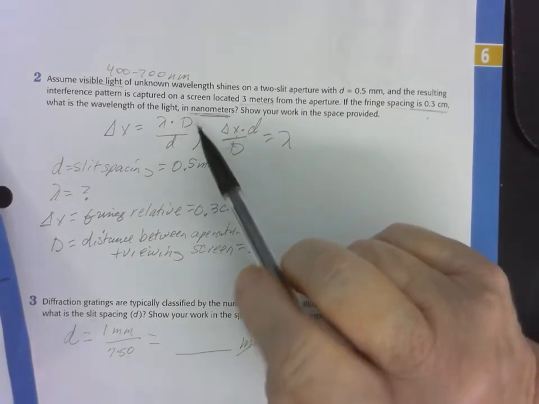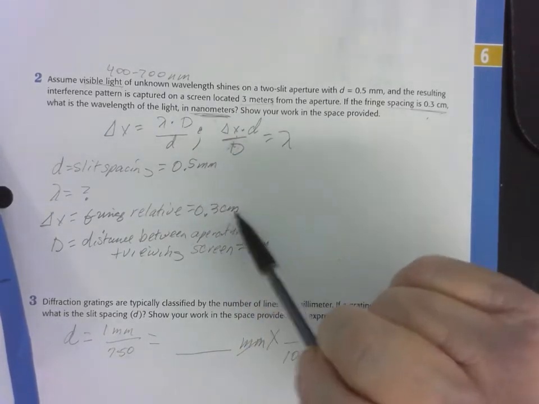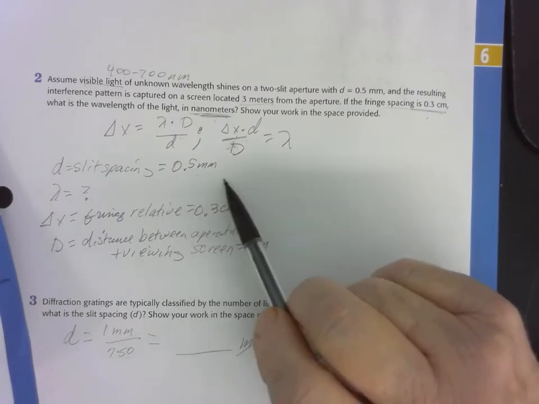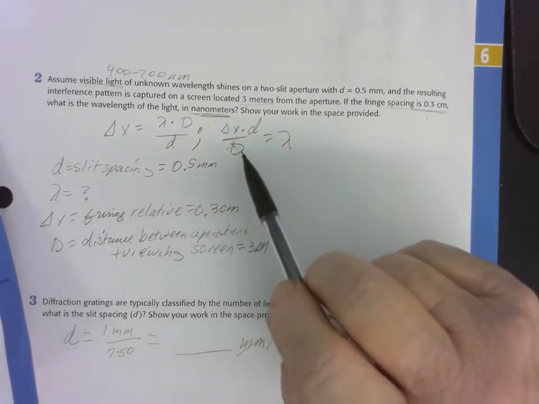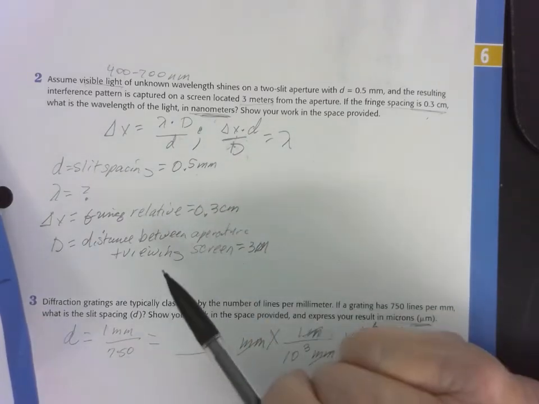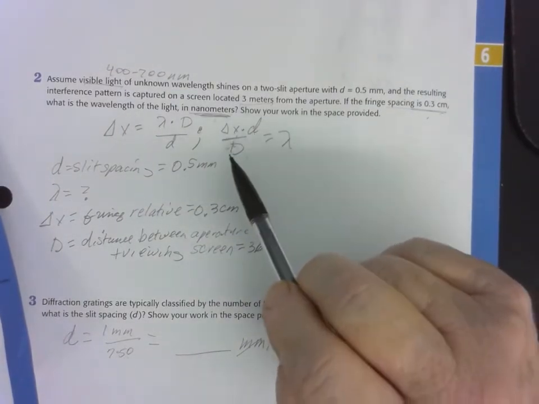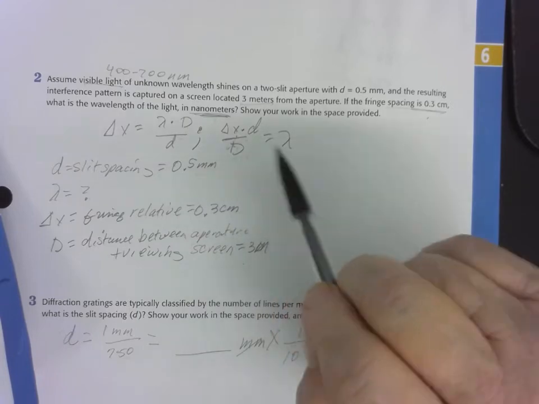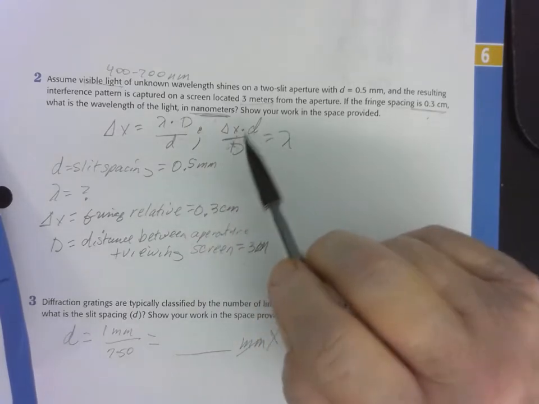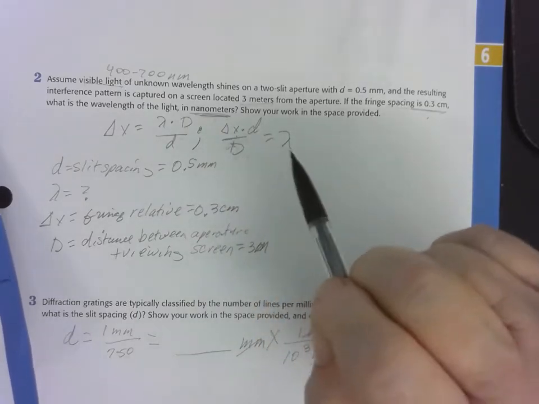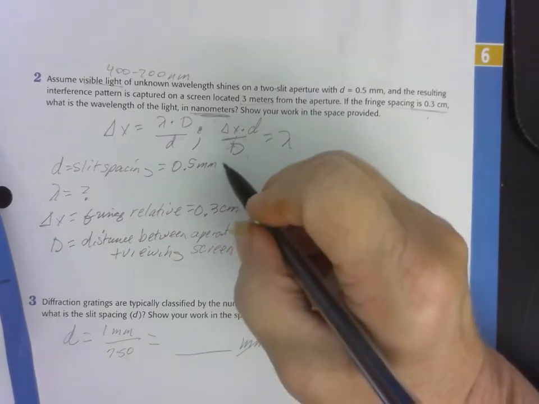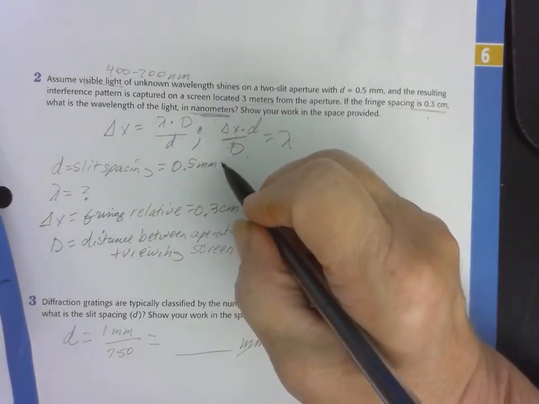However, we want it in nanometers, and none of these are in nanometers. So let's convert them to nanometers before we plug them into our equation. So we're going to have nanometers times nanometers divided by nanometers, which gives us nanometers. So we'll end up with the right unit. So let's convert 0.5 millimeters to nanometers.